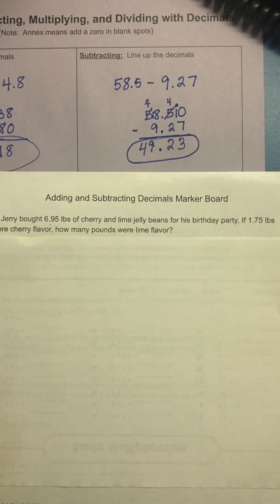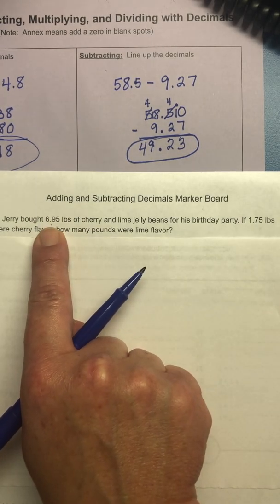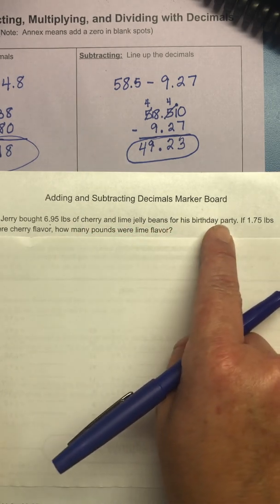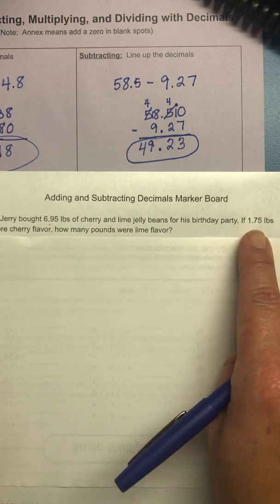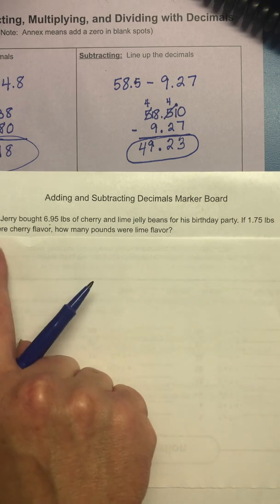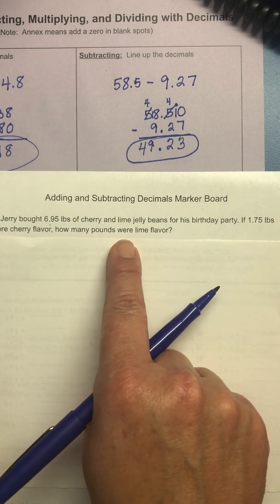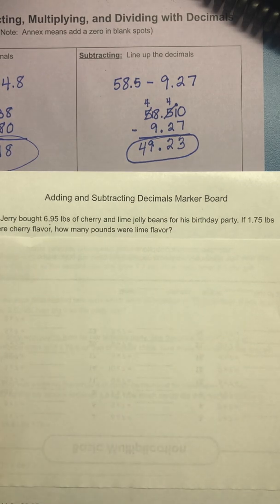Jerry bought 6.95 pounds of cherry and lime jelly beans for his birthday party. If 1.75 pounds were cherry flavored, how many pounds were lime flavored? So I have to think, do I add or subtract here?